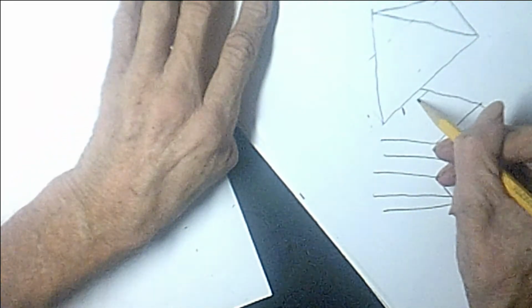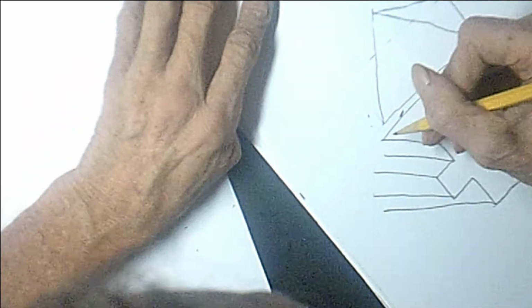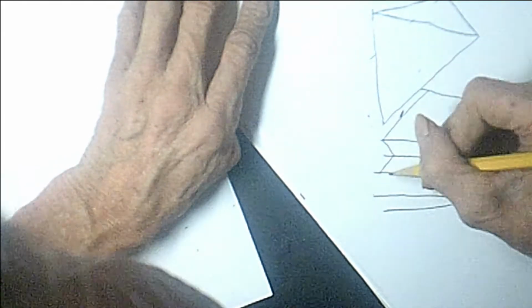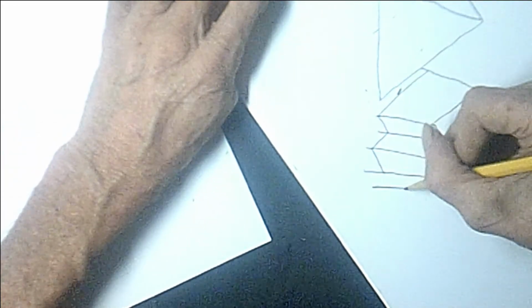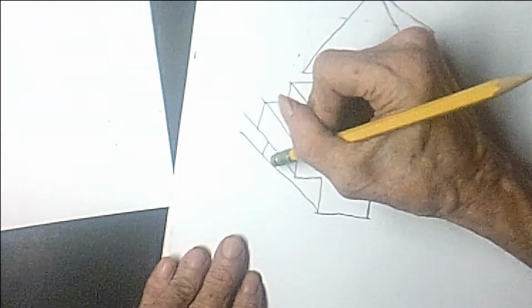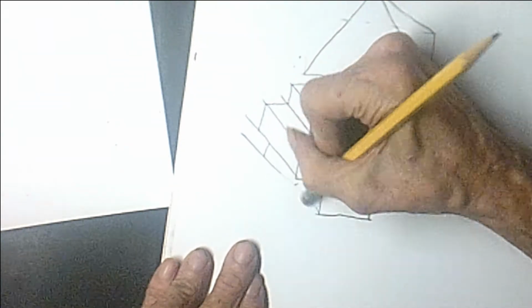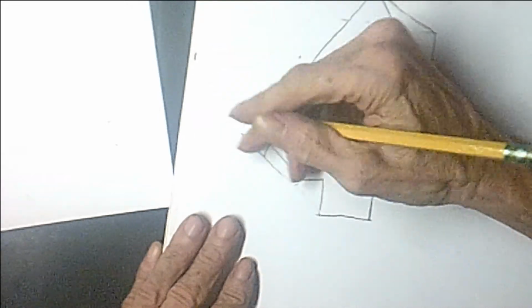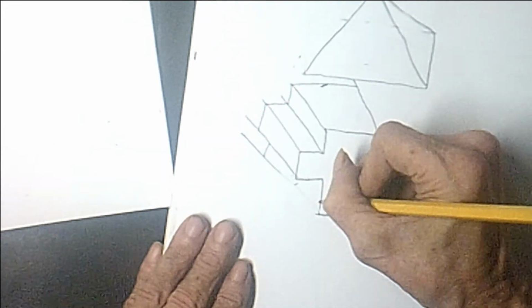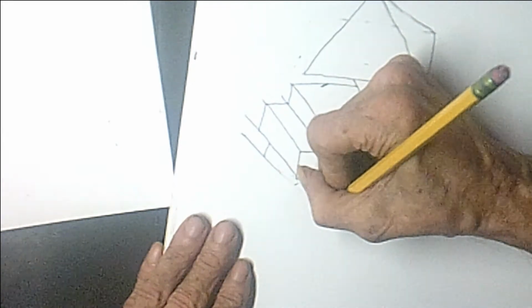This comes over here, this comes down, so over, down, and this comes up to here. Probably should be drawn out just a hair taller.